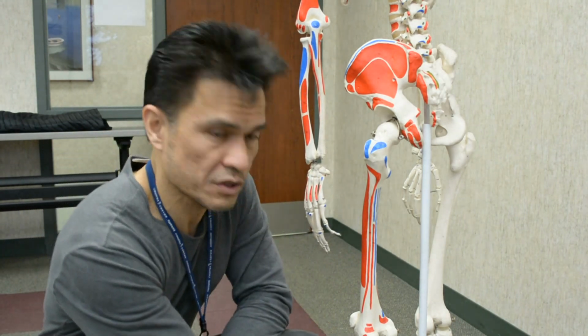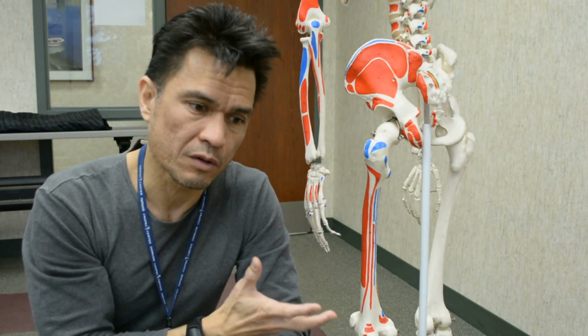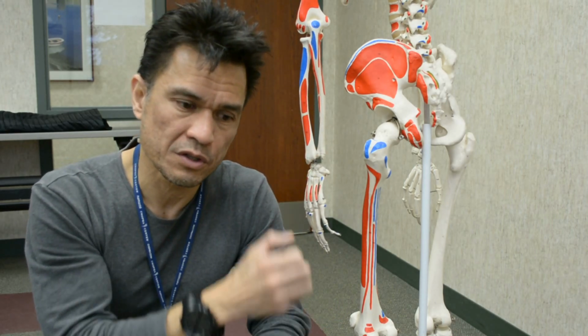That's a complete tear. Sometimes the Achilles tendon, which is down here, you can't see it, but it's down in the heel, calf, that can tear completely, and the gastroc muscles and the soleus muscles can kind of curl up until a surgeon pulls the tear back together again.